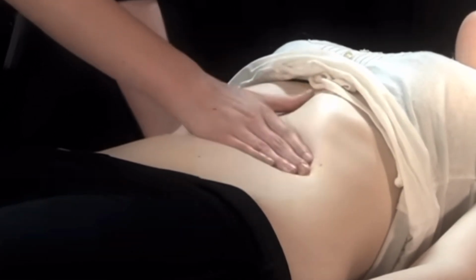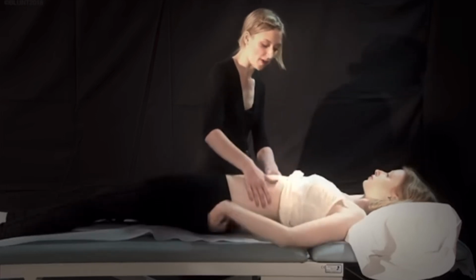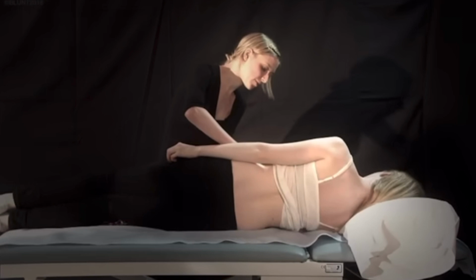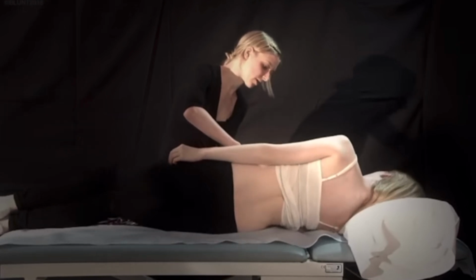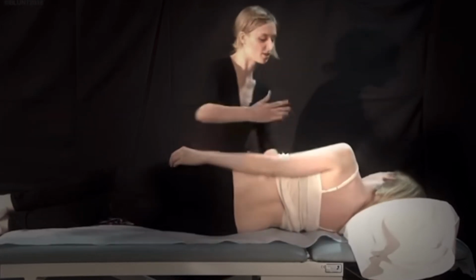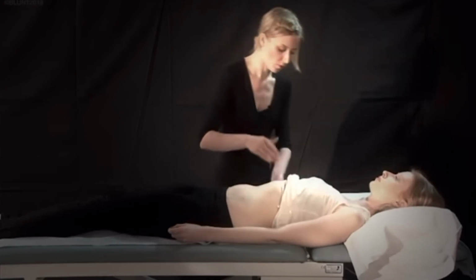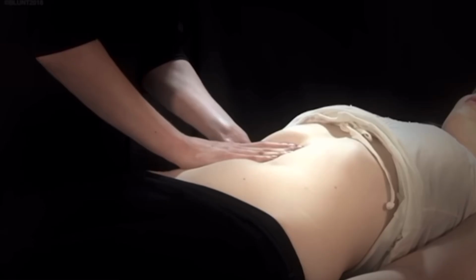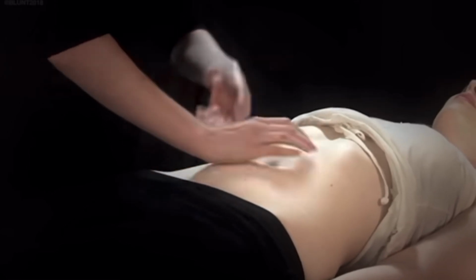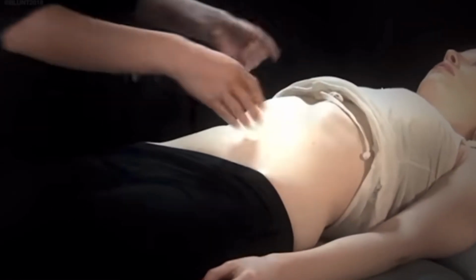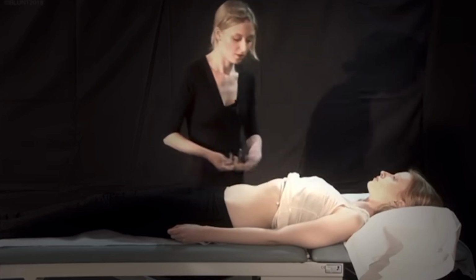Okay, that's good. Can I get you to just roll over towards me? Okay, and again, can you take a deep breath in and out? Okay, brilliant. And we just lie down flat again. Okay, I'm just going to feel in the small of your back. Okay, I'm just going to tap on your tummy now.